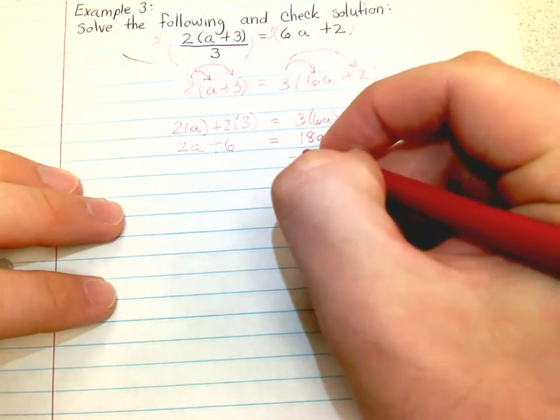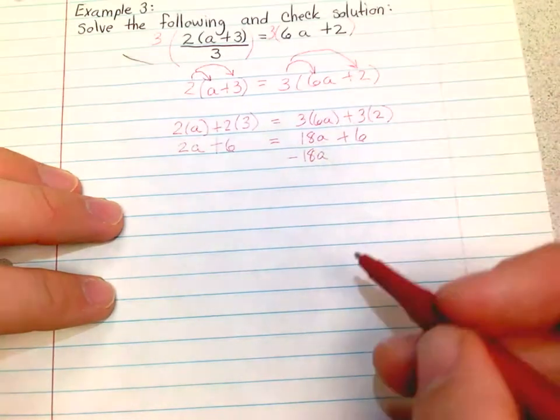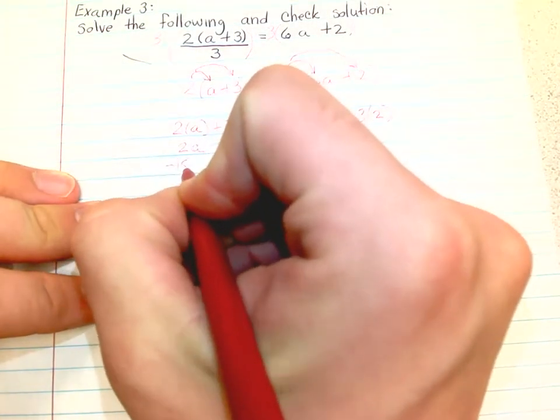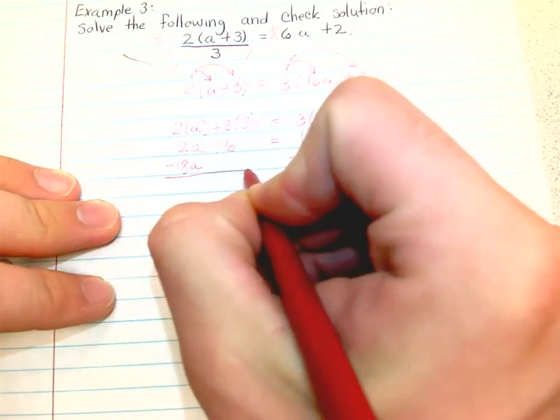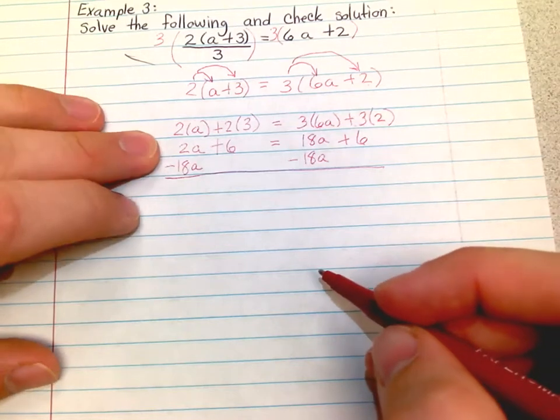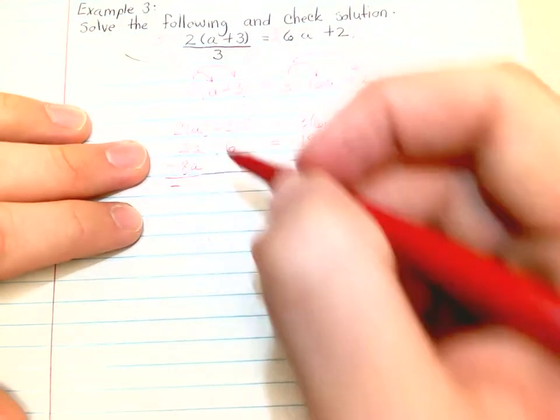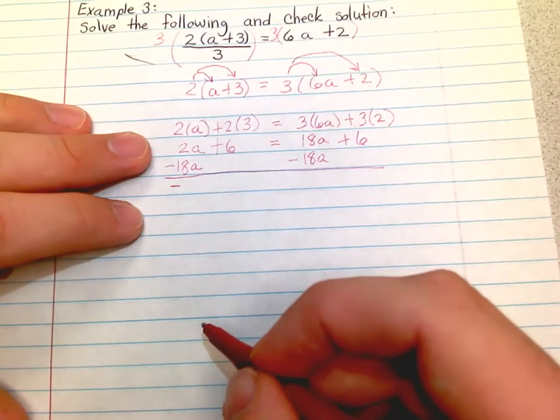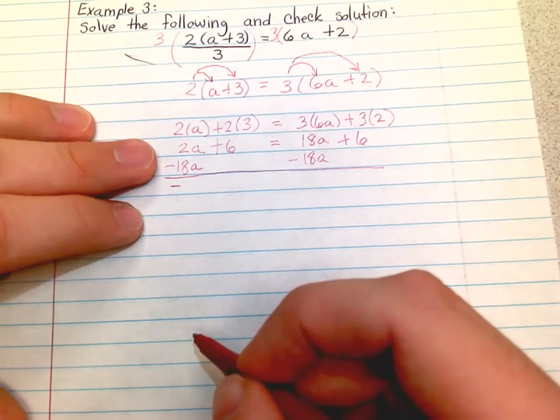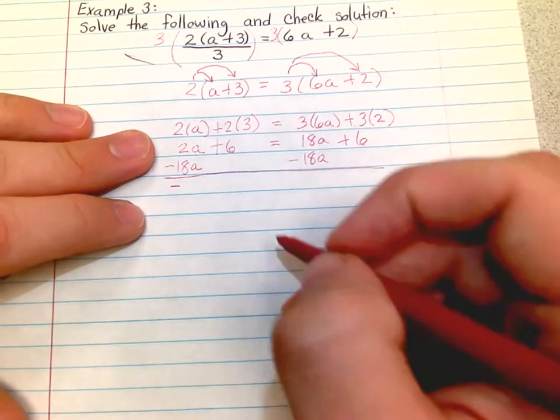Let's subtract 18a on both sides of the equation, because it's the opposite of what's right here. So 2 minus 18, remember we take the higher number as the sign, so we have a negative. 2 minus 18, or negative 18 plus 2, if you want to say it like that, you have a negative 16a.